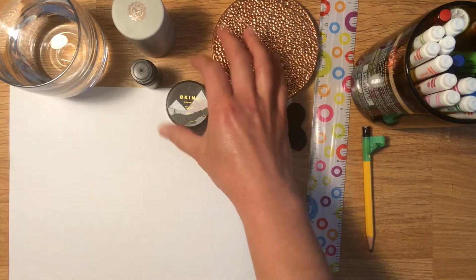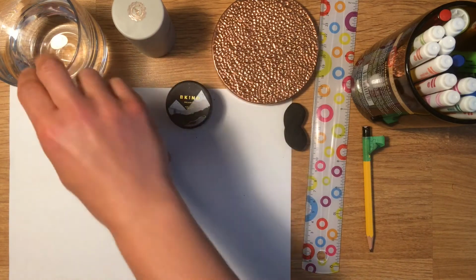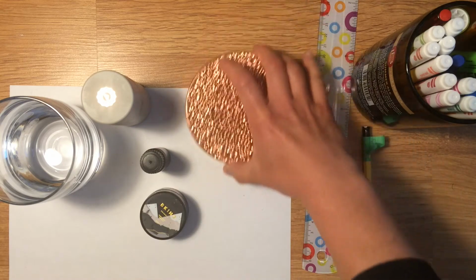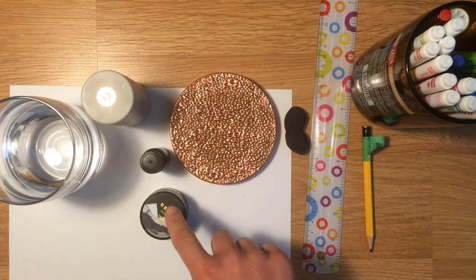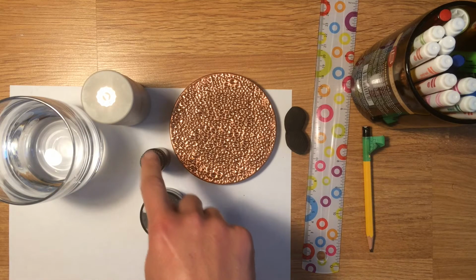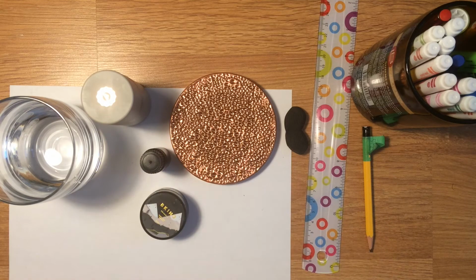Now, these circles that I have here, we call them similar. And that means they are all the same shape. They're all circles, but they're different sizes. So if I use these different objects and trace them in my design, I'm going to have similar shapes in my design.